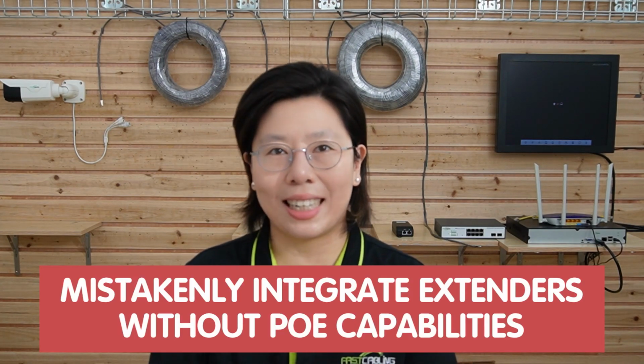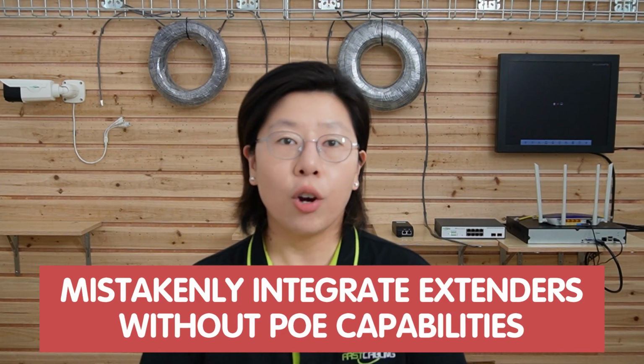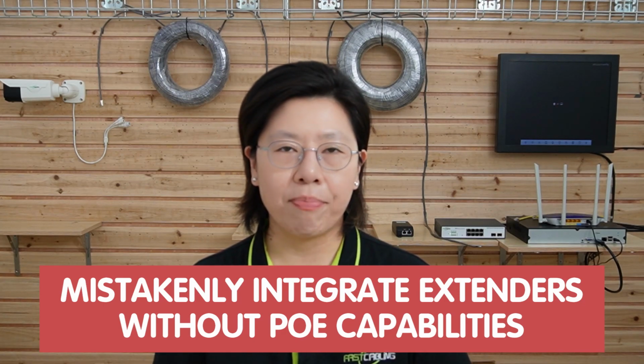So at its core, we know that in a PoE extension setup, each component plays a distinctive role. The PoE extender magnifies signals, enabling seamless data and power transmission over extended distances. However, common troubleshooting pitfalls emerge when users mistakenly integrate extenders without PoE capability, leading to connectivity challenges.